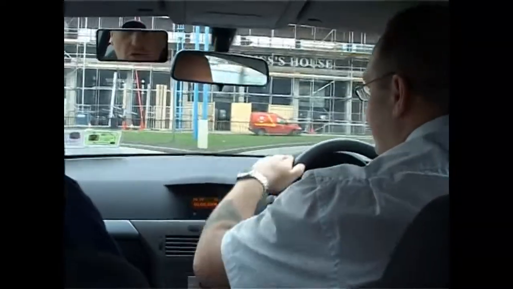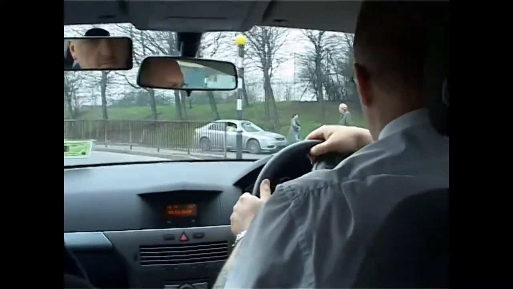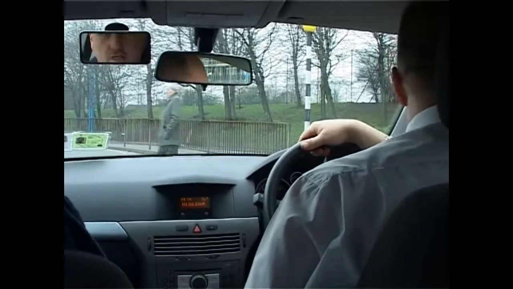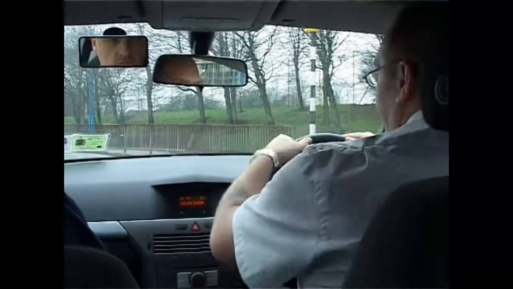How are you going to deal with this crossing, Mark? What's the fella on the right going to be doing? He's getting close to the middle, so I think I better stop there. That's it, well done. Is it safe to go? Yeah.